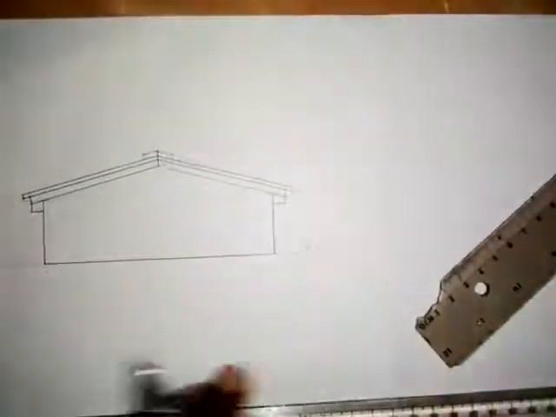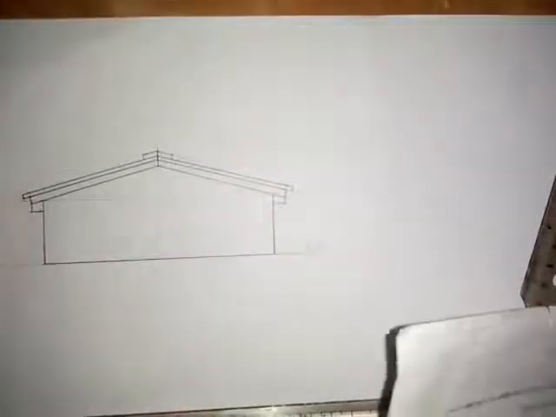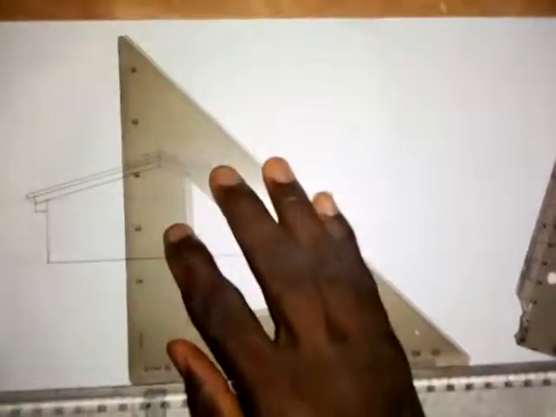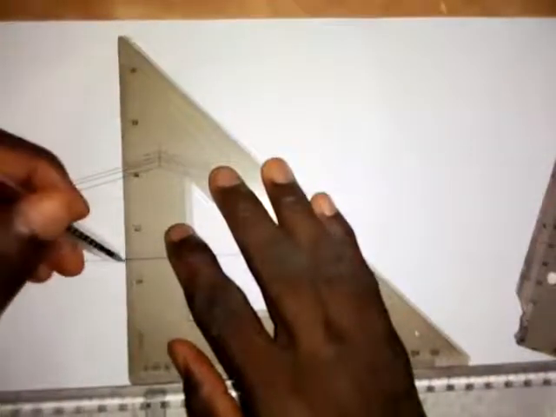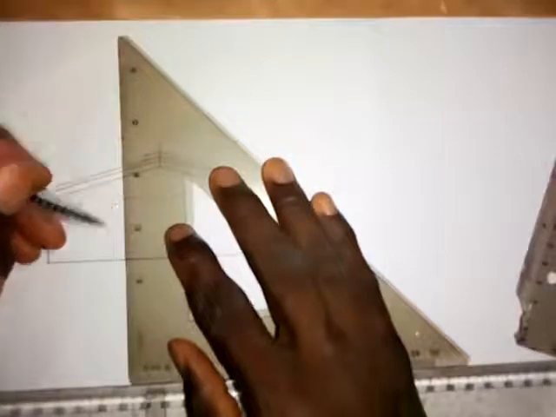Okay, so I want to rightly position the windows. I don't want to put the windows anywhere. That's the purpose of doing this. So I just take this line up a bit.